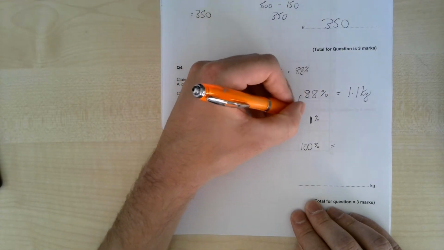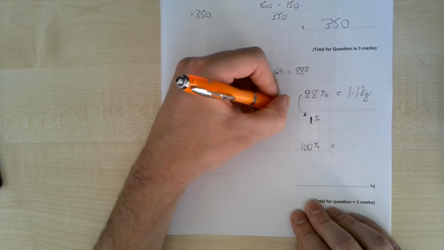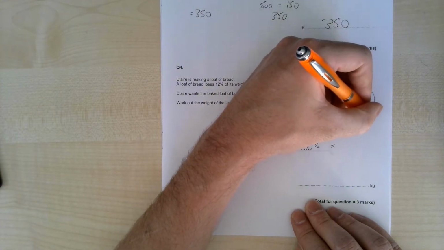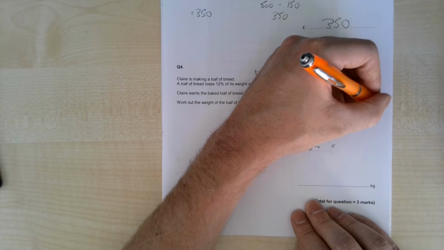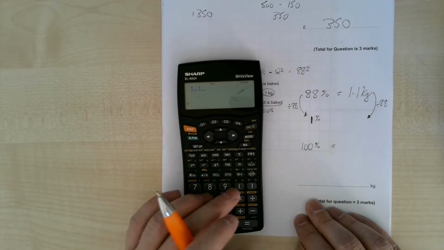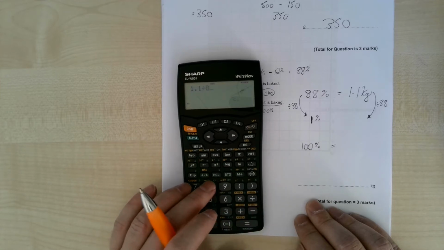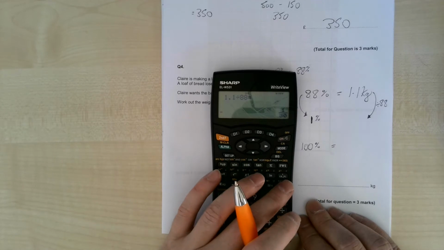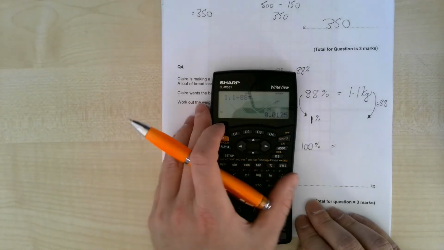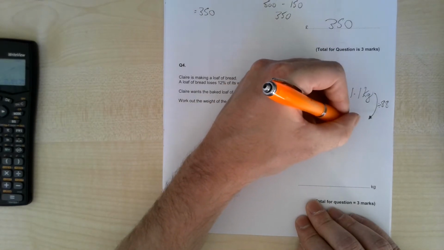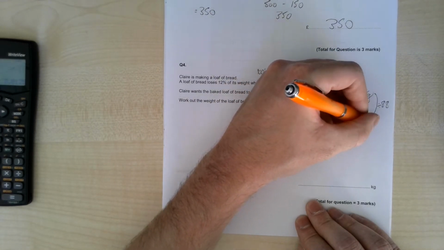So I want to go from 88 to 1, which is divide by 88. So I'll do exactly the same on the other side. So my calculator, 1.1 divided by 88. It gives me 1 over 80, which I don't want. So press the change button. There's my decimal, 0.0125. And that's kgs.